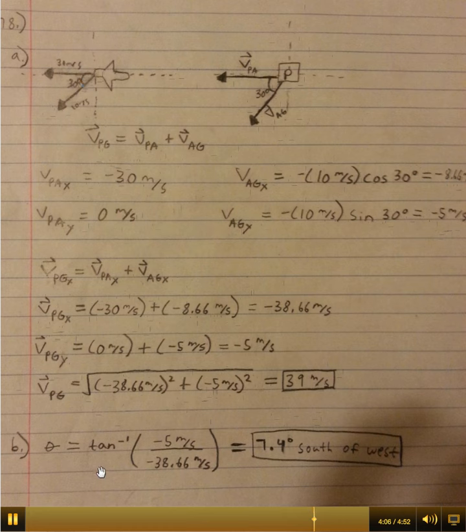For part B of the problem, it says, what will be the new course relative to the ground? Now they're asking how far the wind is going to be pushing us. Well, if you know how to find angles, it's relatively simple after that. It's tan inverse that gives you the theta.